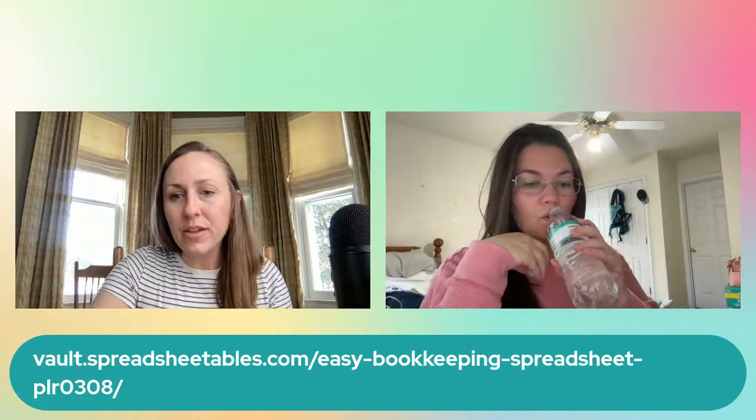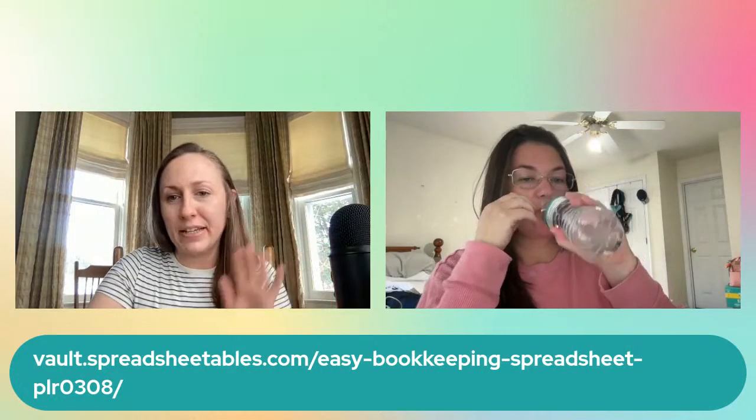That's how you can tell how many things we have in the vault for those who are missing out. We have over 300 spreadsheets and templates in there. So VIPs, go over there, grab the bookkeeping spreadsheet, and you can walk along with us to see how this is set up. If you aren't part of VIP, that's fine. We are walking through how to set up your own today.